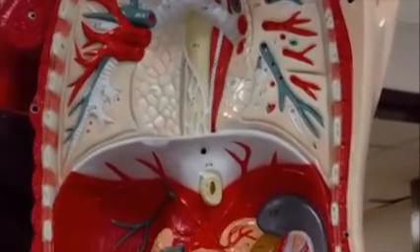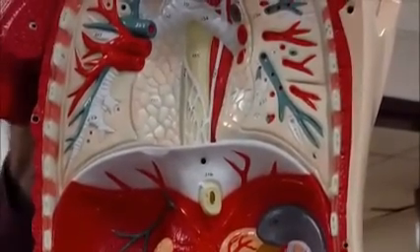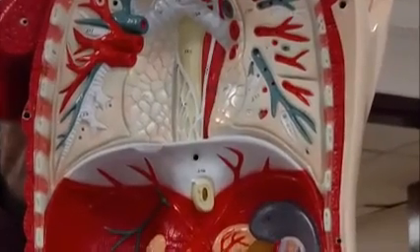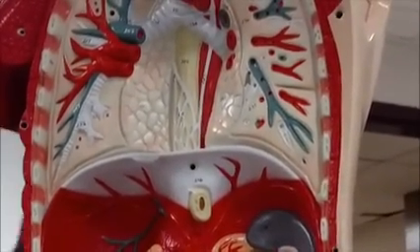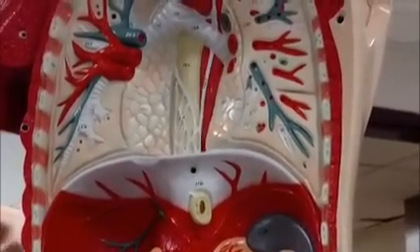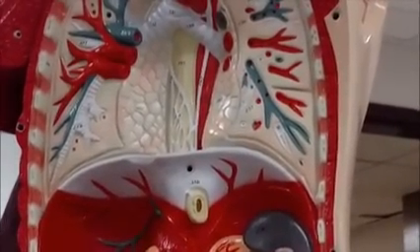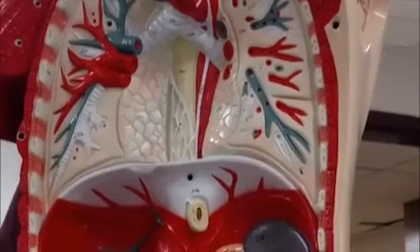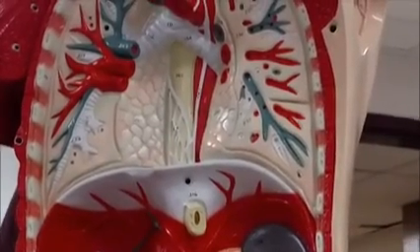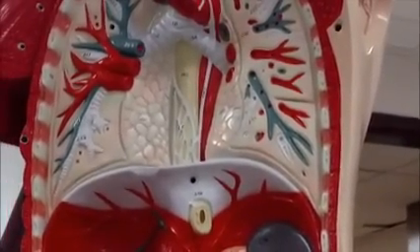Alright? The vagus nerve carries about 70% of my parasympathetic fibers of my whole body. So you know that sympathetic is fight or flight. You know that parasympathetic is rest and digest. The vagus nerve carries most of my parasympathetic fibers, 70% of them.